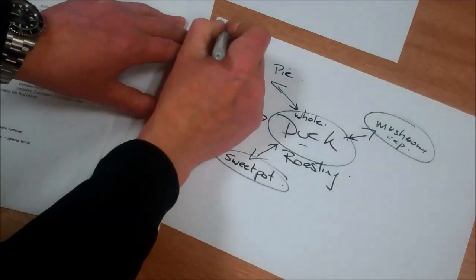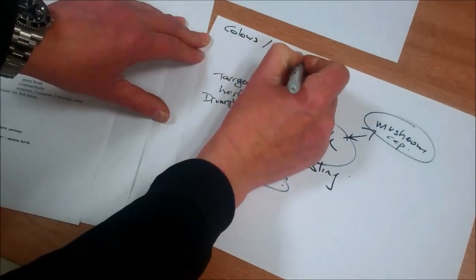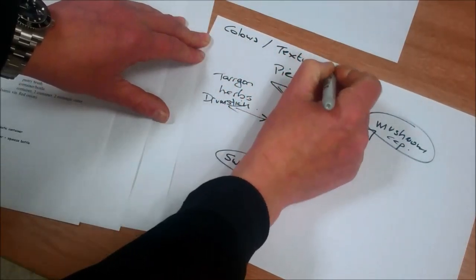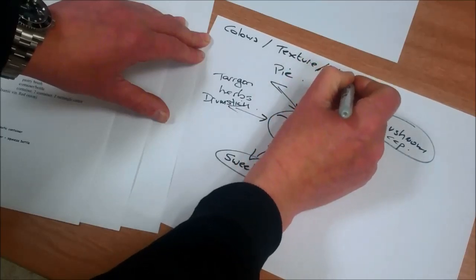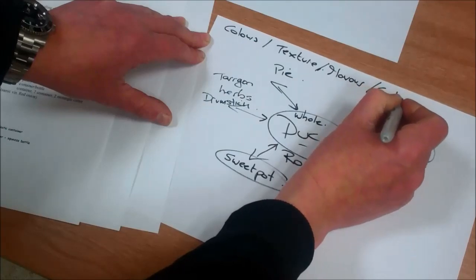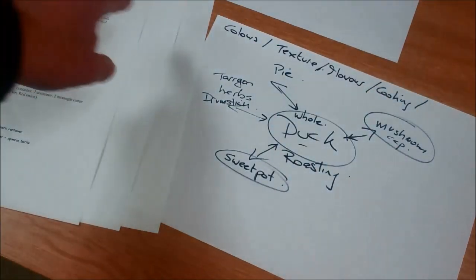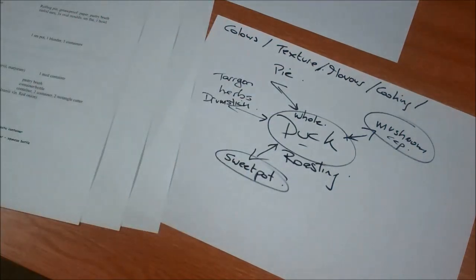So you have colors, texture, flavor, cooking. Alright, so there are little words up along the top then of your dish that you just want to keep in focus as you're going along.